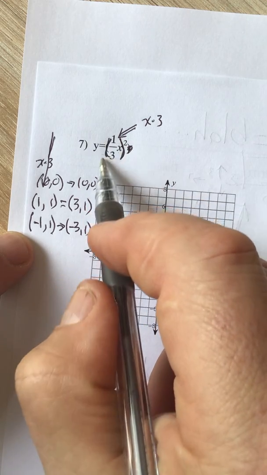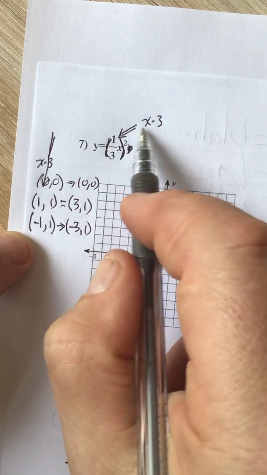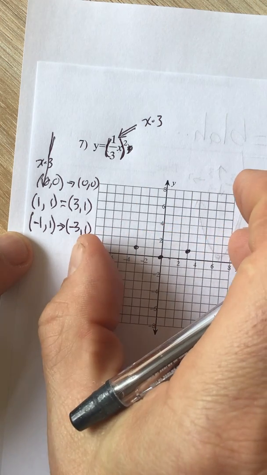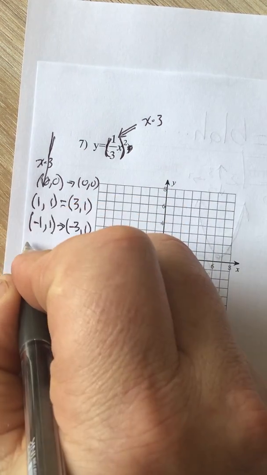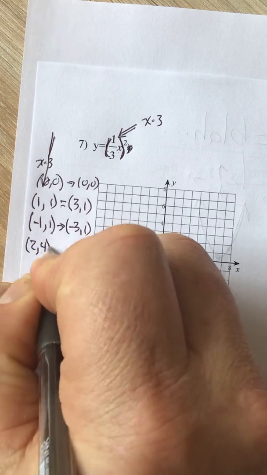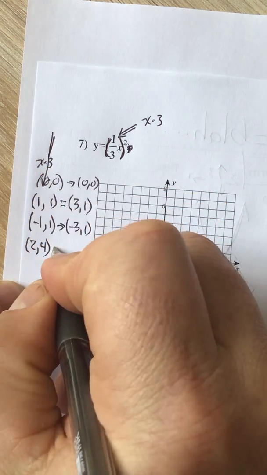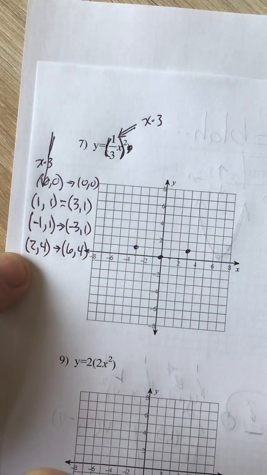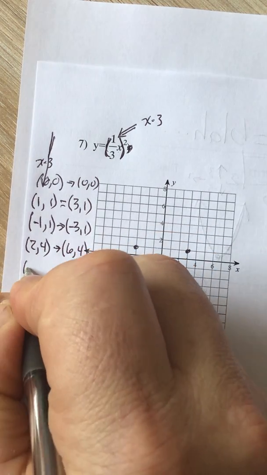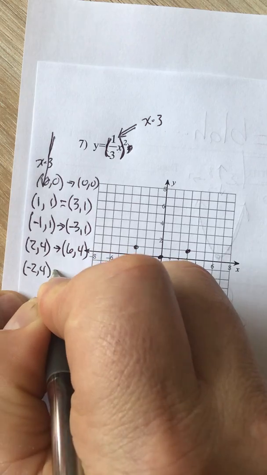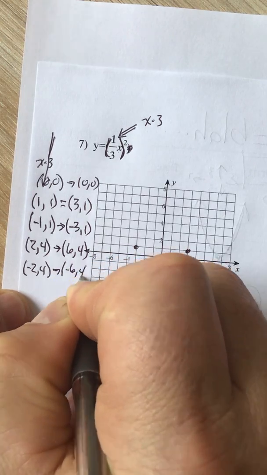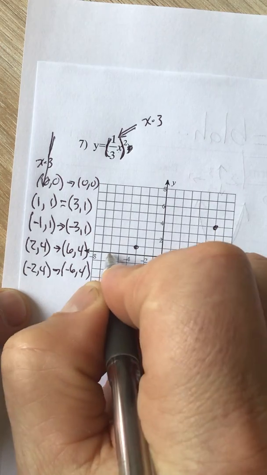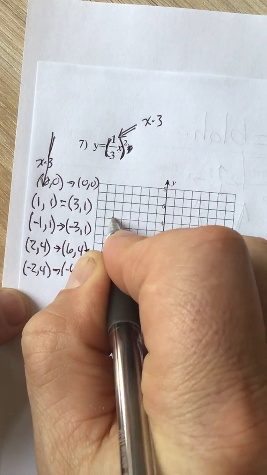See, that 1/3, its inverse is times 3. The x's are 3 times wider. It's making it go 3 times as fat. The next parent was 2, 4. But now the x gets tripled, so it makes it 6, 4. And then the next parent was negative 2, 4, so tripling that is negative 6, 4. So 6, 1, 2, 3, 4, and negative 6, 1, 2, 3, 4.